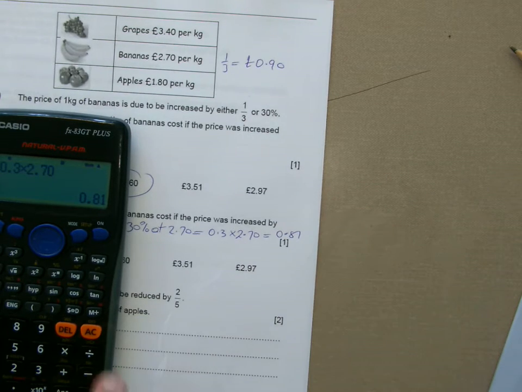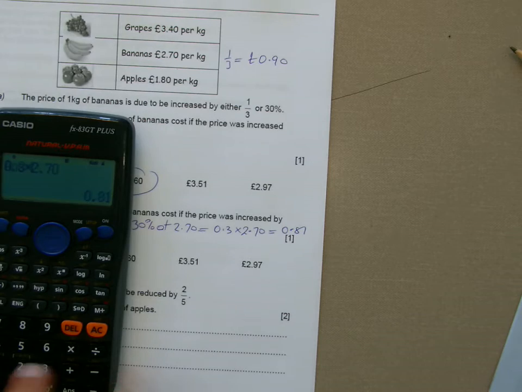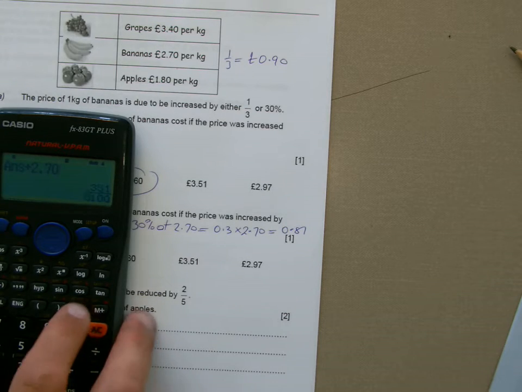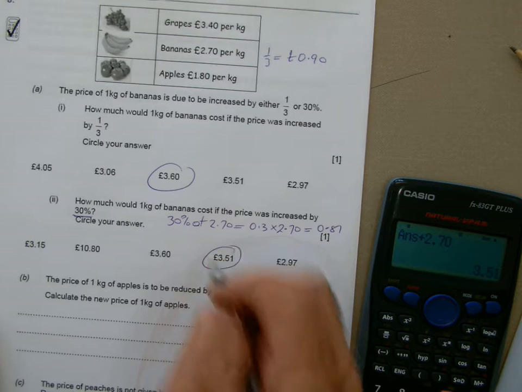So that's the increase, so I need to add that on to the 2.70, and that comes out to be £3.51. So £3.51, it's there, isn't it?